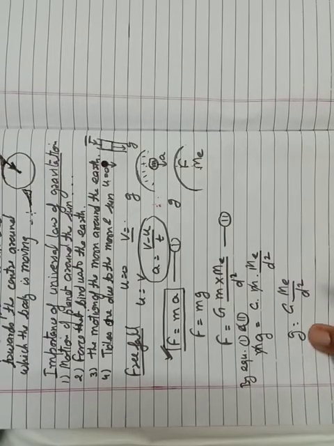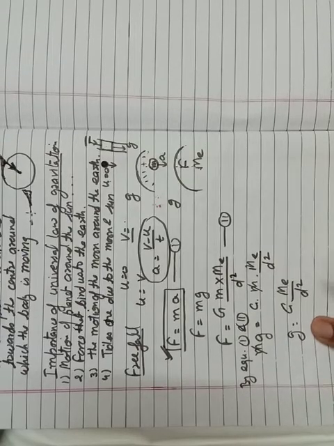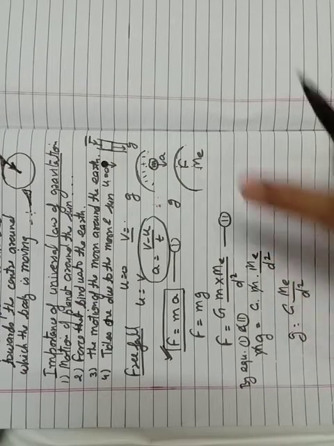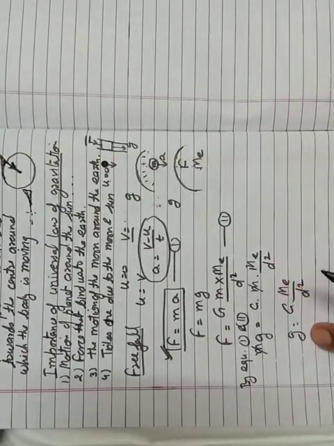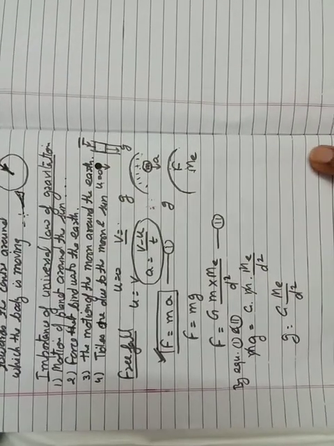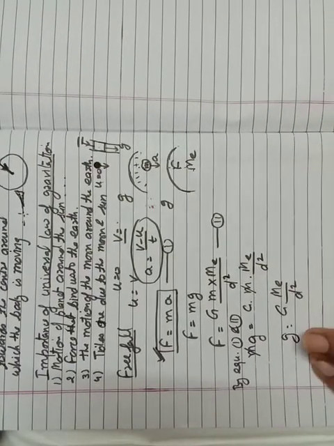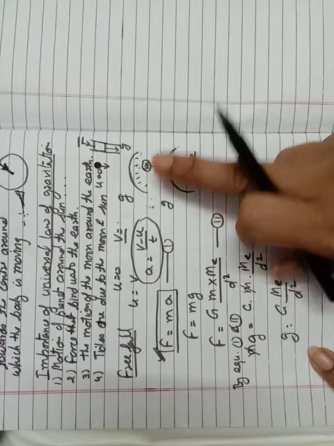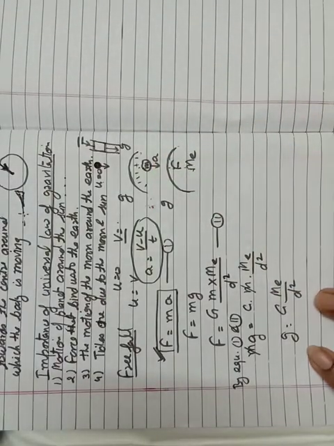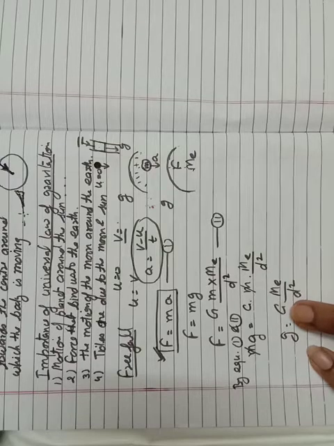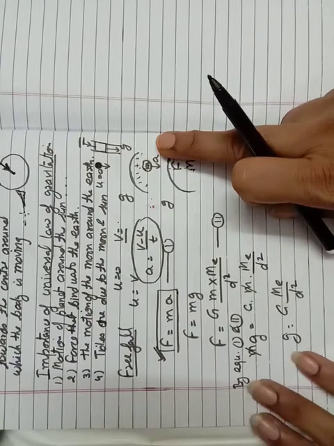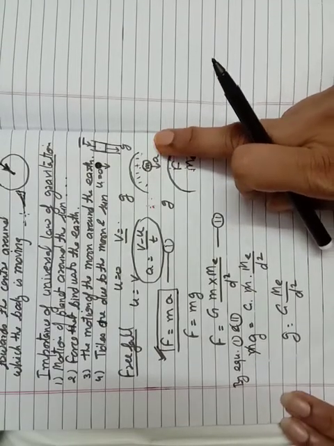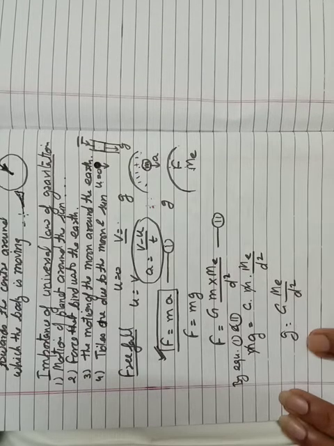What is this g? g is called the acceleration due to gravity. It means the acceleration which is produced in an object due to the gravity of the earth is called the acceleration due to gravity. You will be surprised to know that this acceleration due to gravity does not depend on the mass of the object. It only depends on the mass of the earth, the radius of the earth, and the universal gravitational constant, which is always constant. So this value of g does not depend on the mass of the object. It means that by changing the mass of the object, the value of this acceleration does not change.